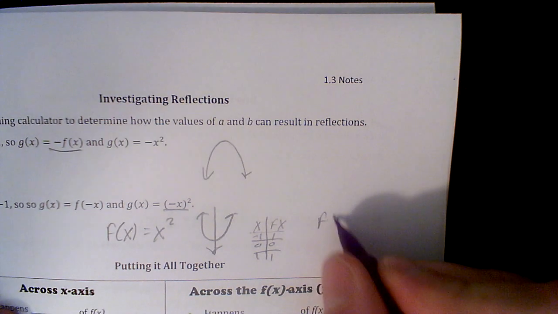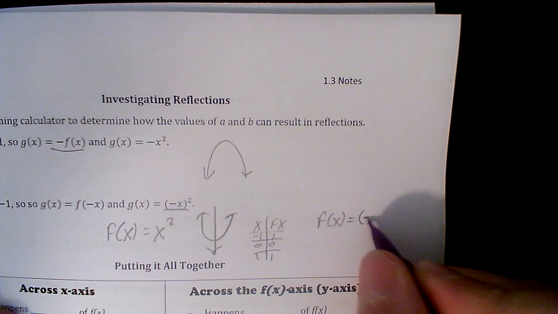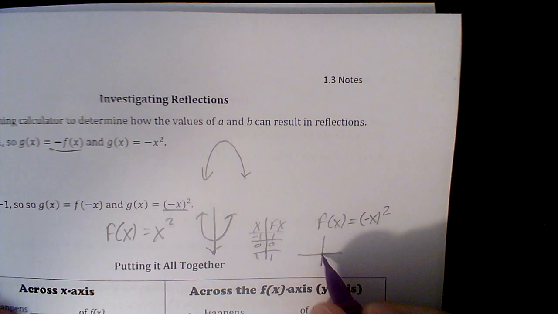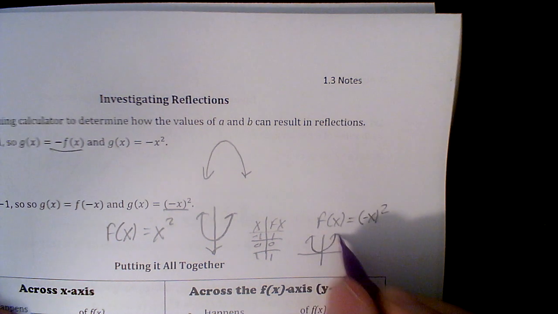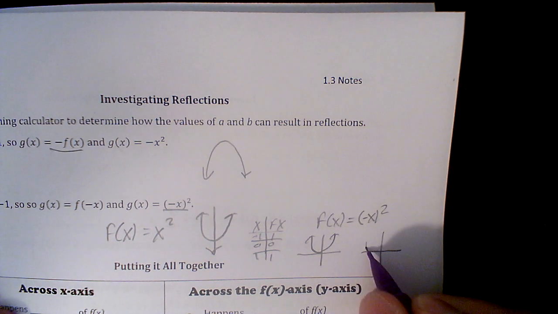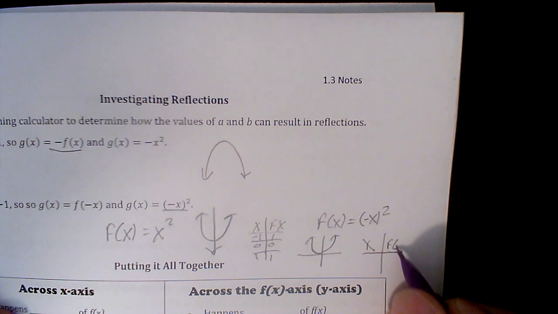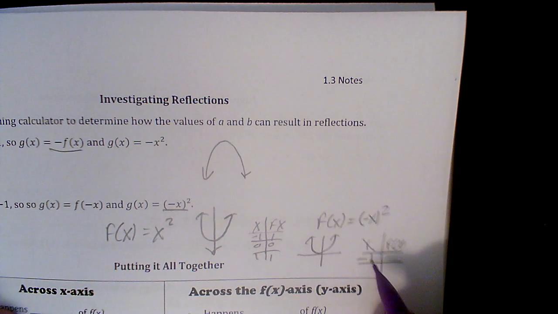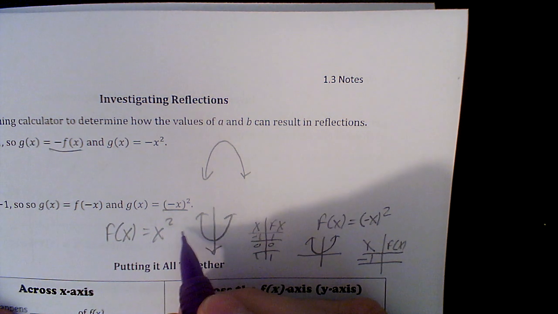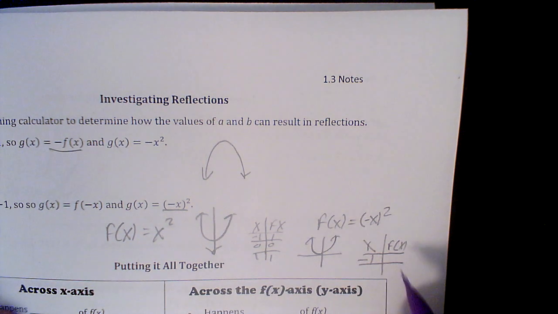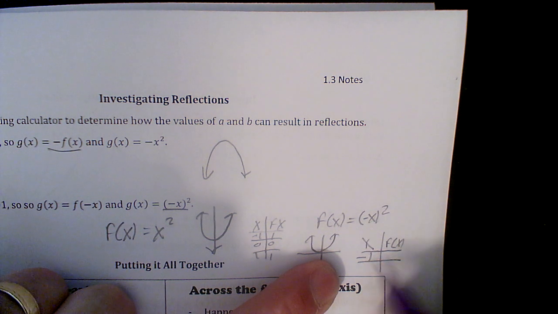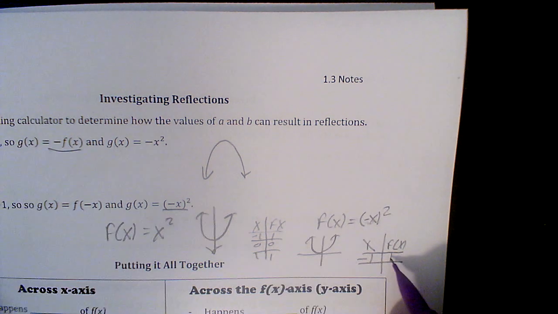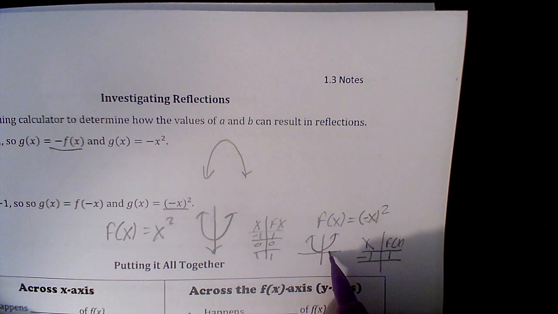Well, this graph, f of x equals quantity negative x squared, looks exactly the same. What happened was this. Alright, x and f of x, when I plugged in -1, well, over here, -1 squared was just 1. Over here, -1 is now 1 squared, which is still 1, right? But it was 1 before it was squared.